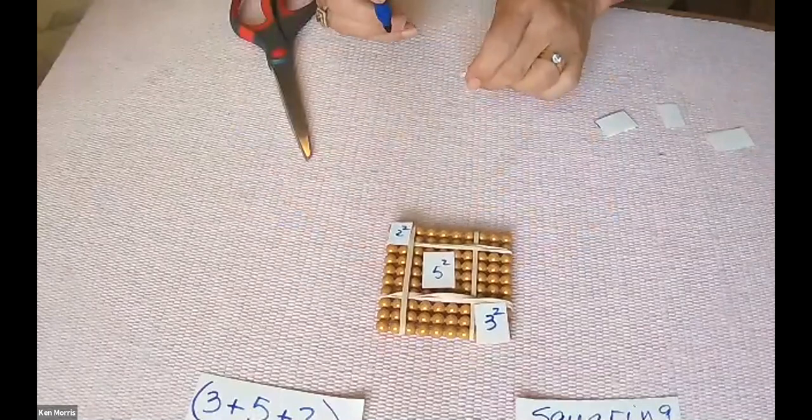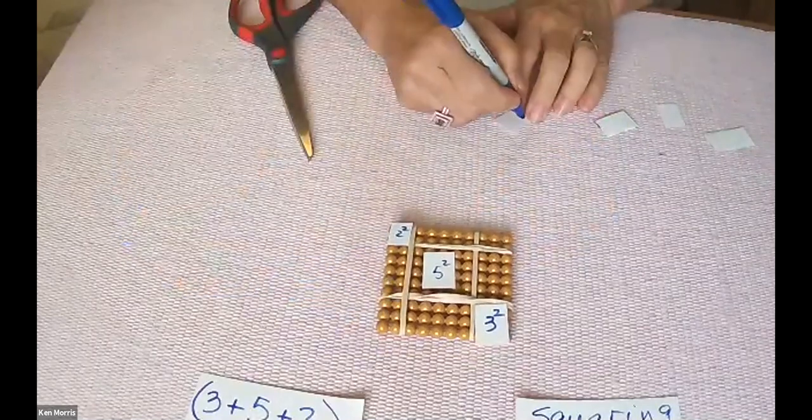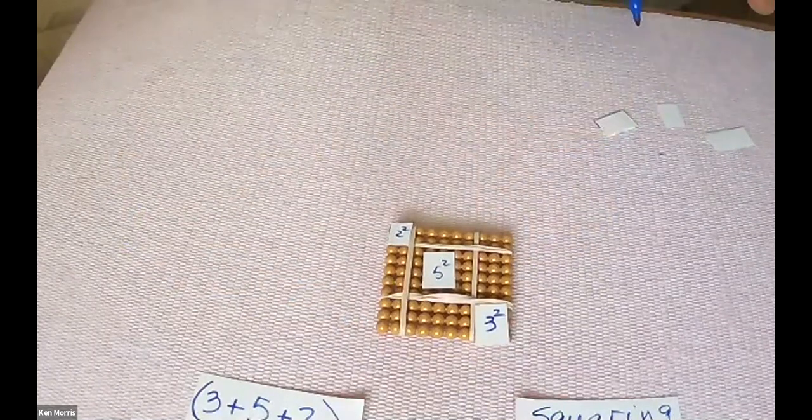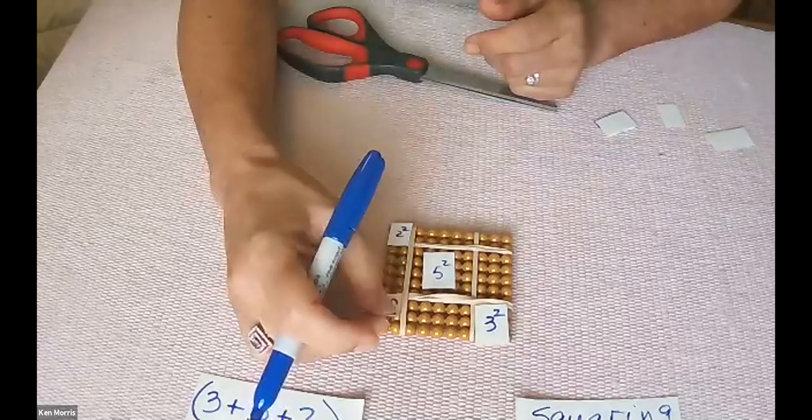Now I'm going to identify my rectangles. Well, if I look right here, I have a 2 by 3. I'm going to cut this back a little bit so it fits. There's my 2 by 3.